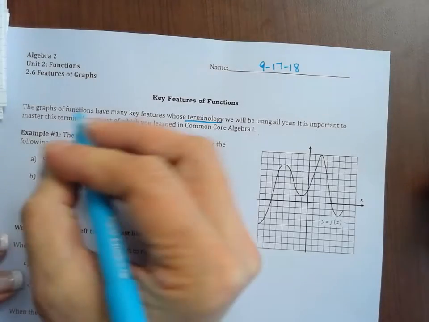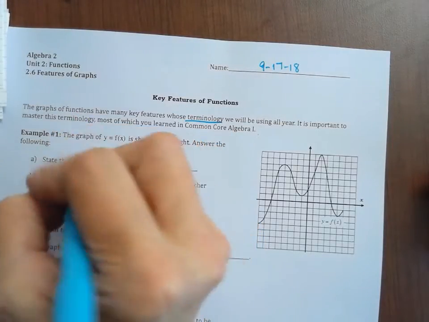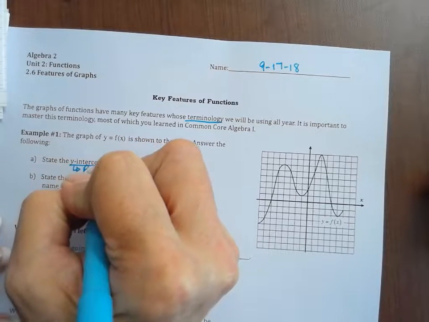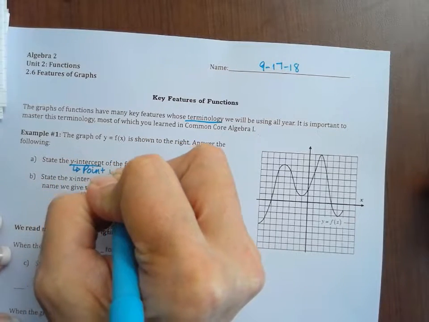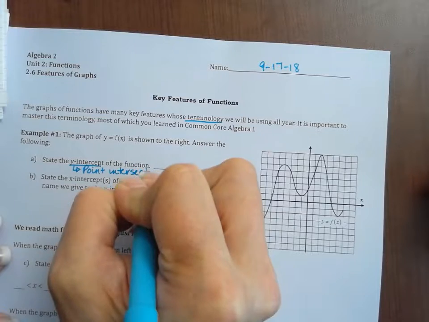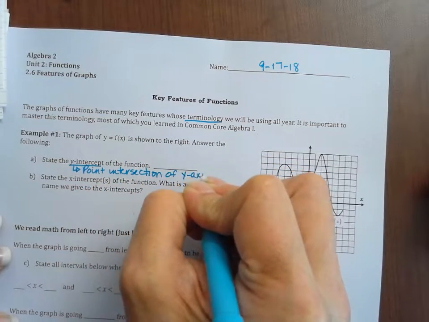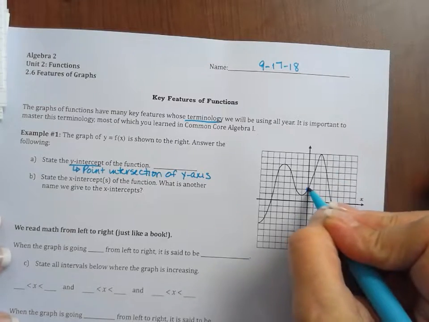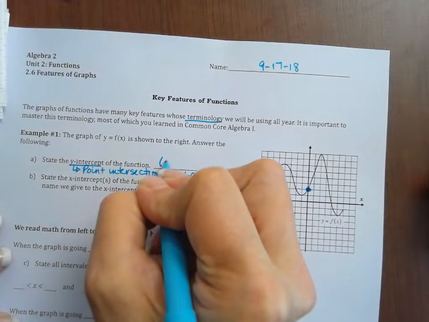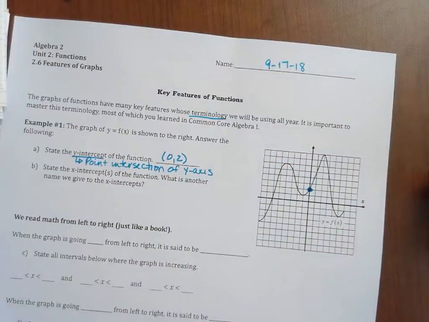It's the point of intersection of the y-axis. Absolutely. And it is definitely that point there, which gives us 0, 2. Absolutely perfect answer.